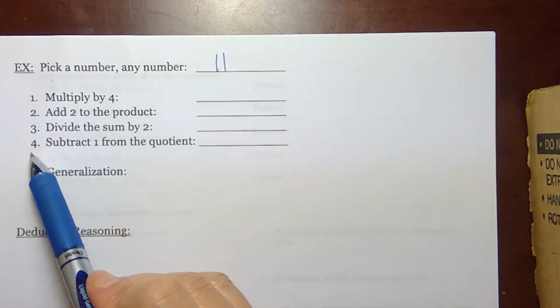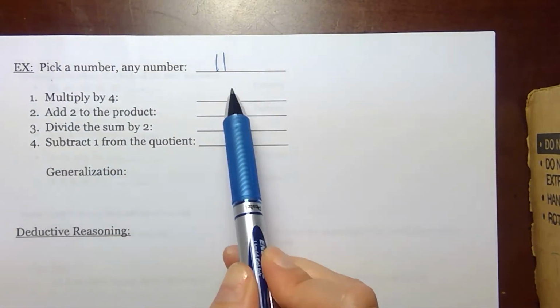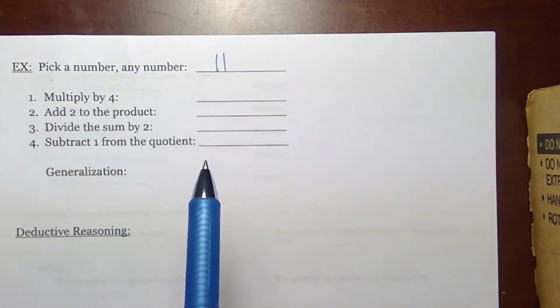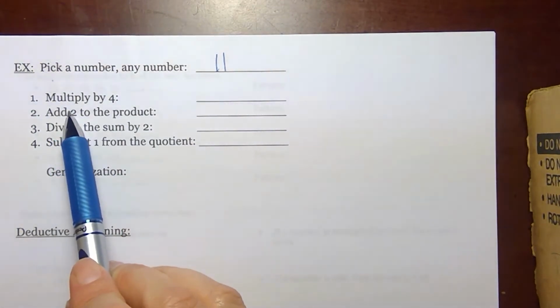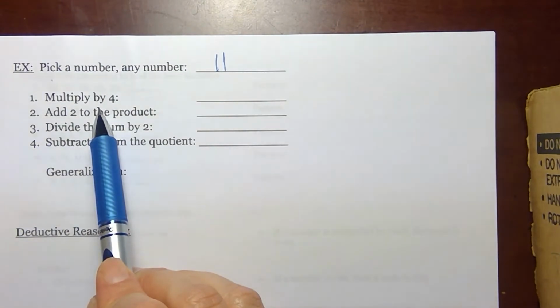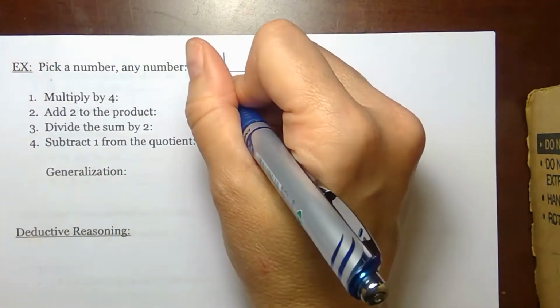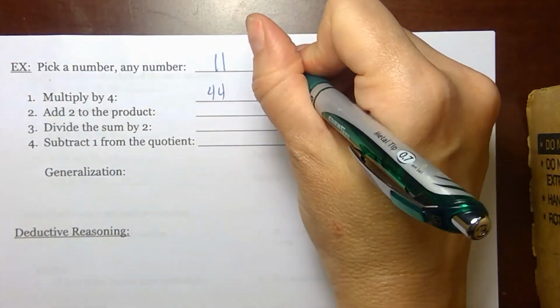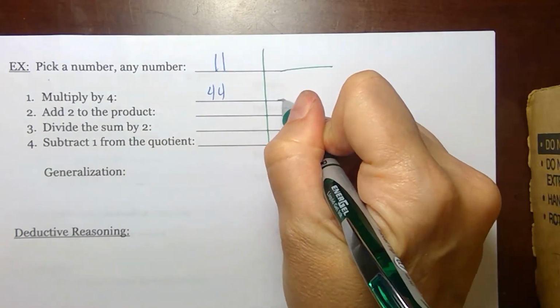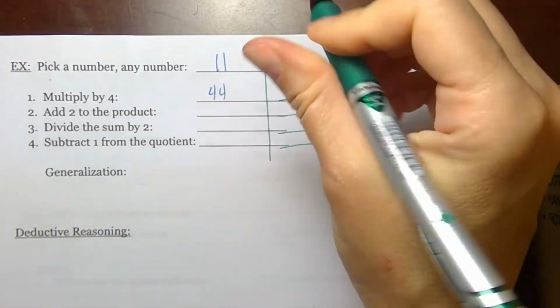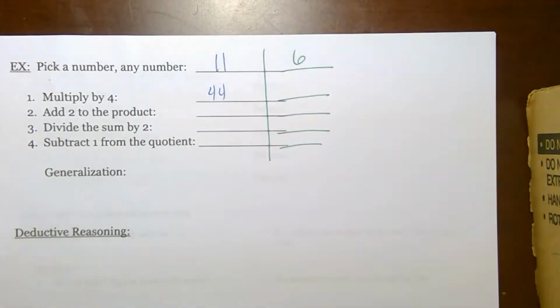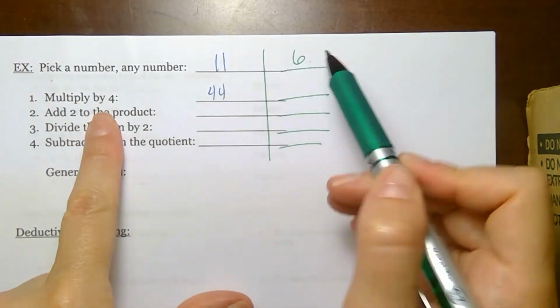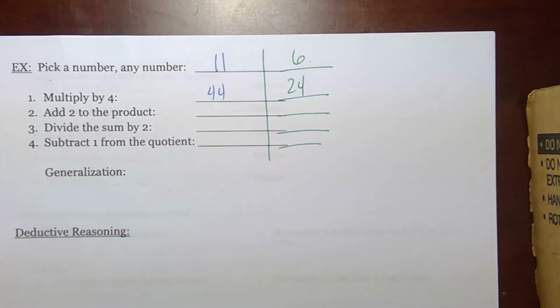Now we're going to do each of these 4 steps to our number. So I'm going to be working with 11. You're going to be working with your number. The first thing you're supposed to do is multiply your number by 4. So for me, I take 11 times 4 and I get 44. I'm going to set up a second example over here, just so you have 2 to look at. I'm going to use 11 and I'm going to use 6. Well, if I multiplied 6 times 4, I would get 24. And if you can't do this in your head, feel free to pull out your calculator.